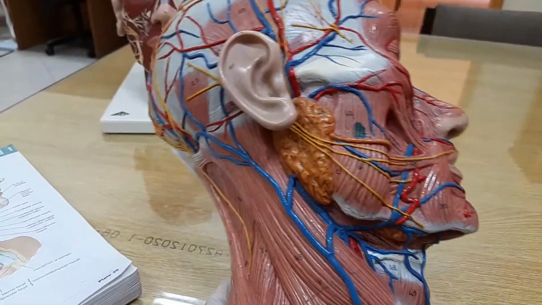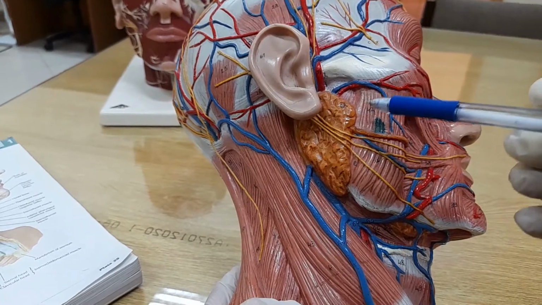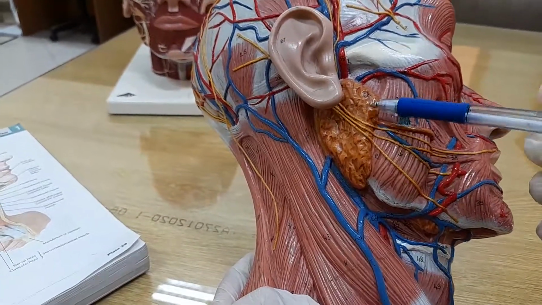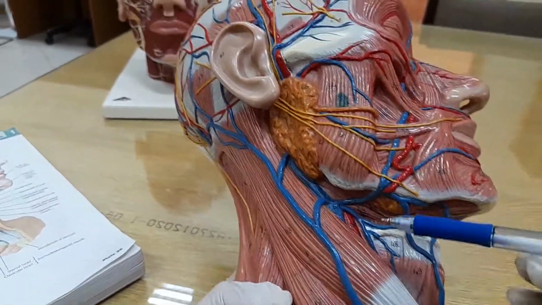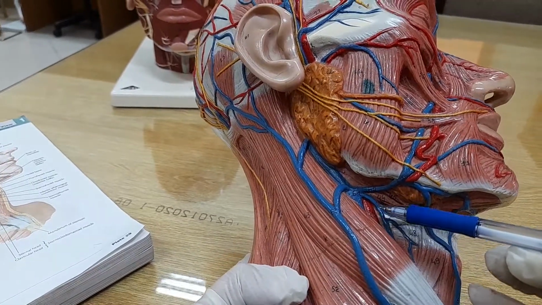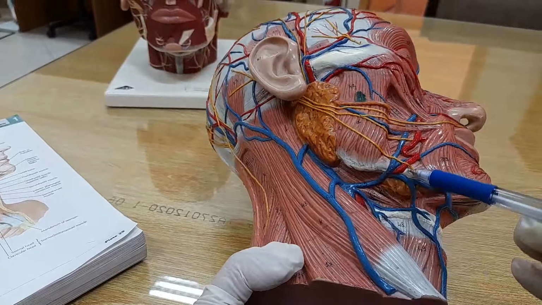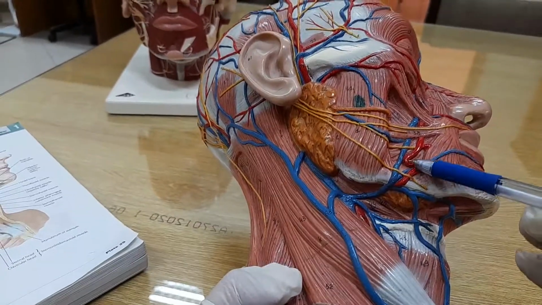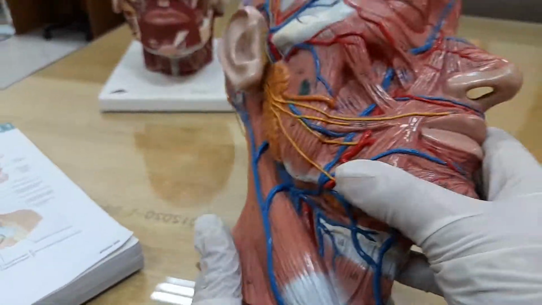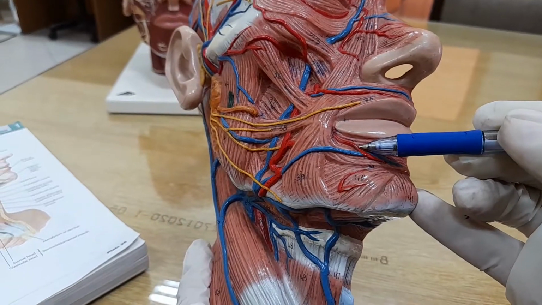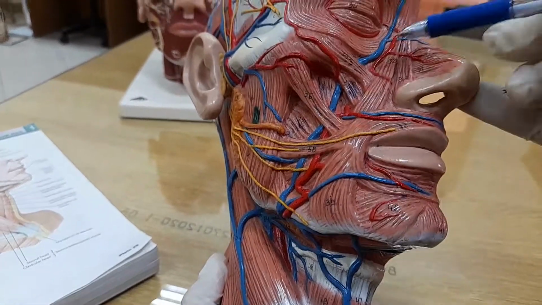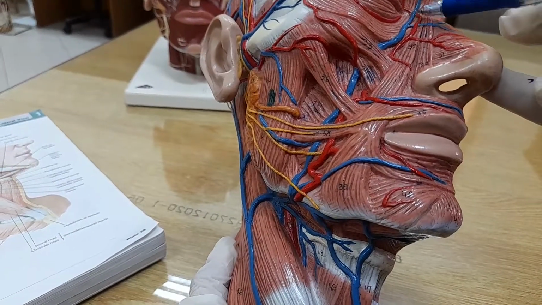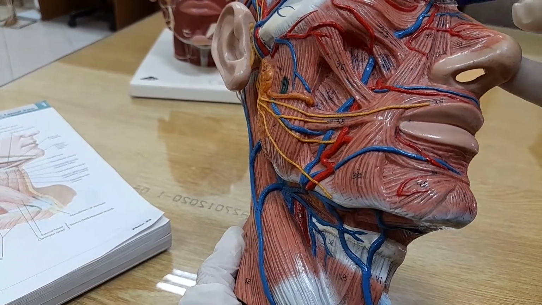Alright, if we talk about the arteries and nerves, or other structures, this is the parotid with its duct, which is piercing the buccinator muscle. This is the external carotid artery and its branch, the facial artery, which has a sinuous course, and it gives off the inferior labial and the superior labial branch, and the angular branch, which ends at the medial part of the eye.